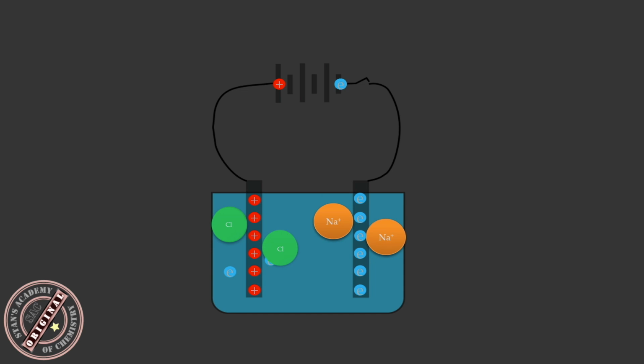Here is a representation of an electrolytic cell. We have a single compartment. We have two electrodes. The two electrodes are connected to the positive and the negative terminal of a battery. The positive terminal is the anode and the negative terminal is the cathode. And we have molten sodium chloride inside this container. So let's label it. The anode, which is connected to the positive terminal. The cathode, which is connected to the negative terminal.